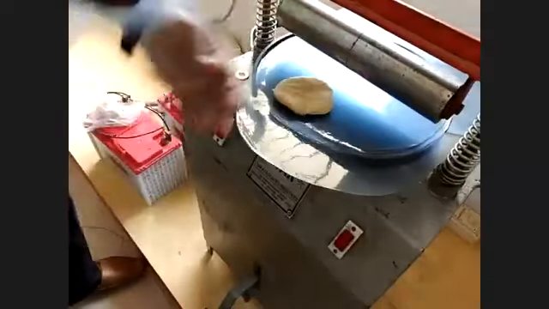Okay, so now let us take two polythenes like this, and put some oil or ghee here. Is it visible to you all? Yes, sir.